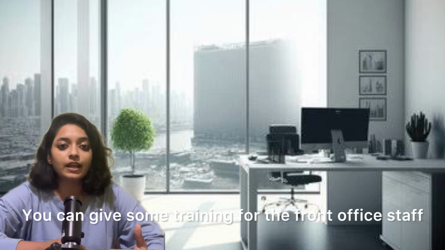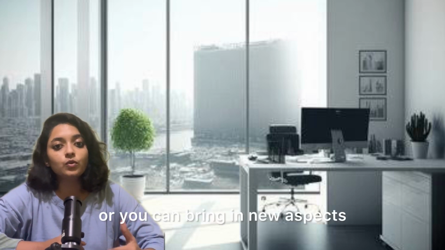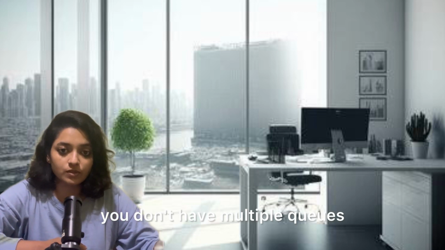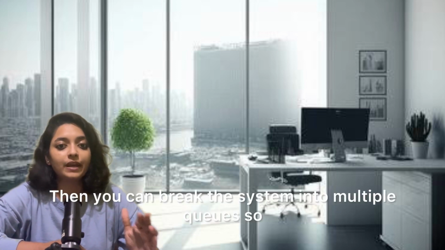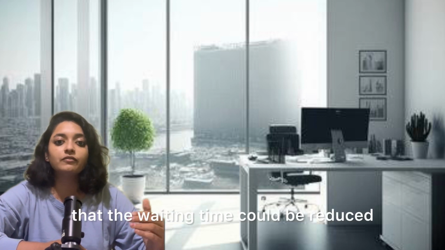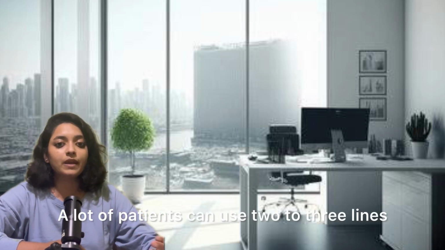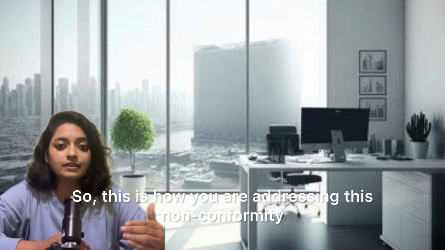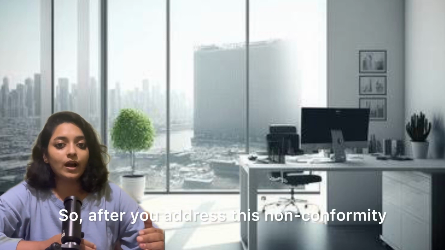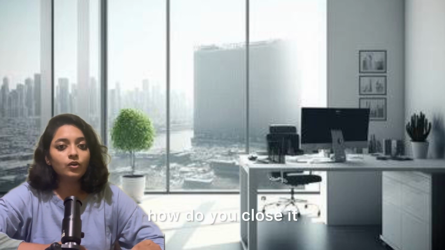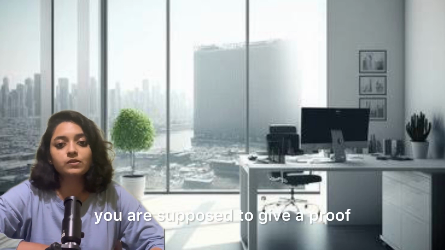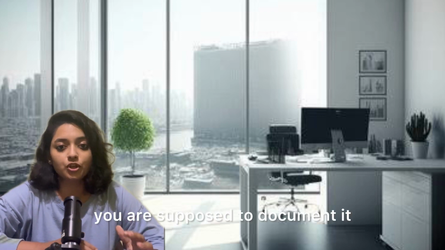You can give some training for the front office staff, or you can bring in new aspects. For example, if you don't have multiple queues and only have a single queue, you can break the system into multiple queues so that the waiting time could be reduced. A lot of patients can use two to three lines so that they need not wait for a longer period of time. So this is how you are addressing this non-conformity. After you address this non-conformity, how do you close it? Whenever you are closing a non-conformity, you are supposed to give a proof.